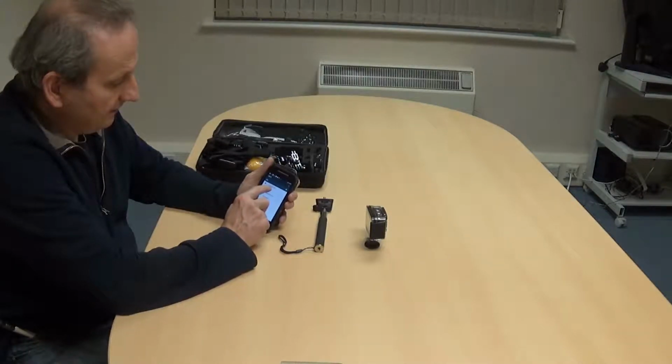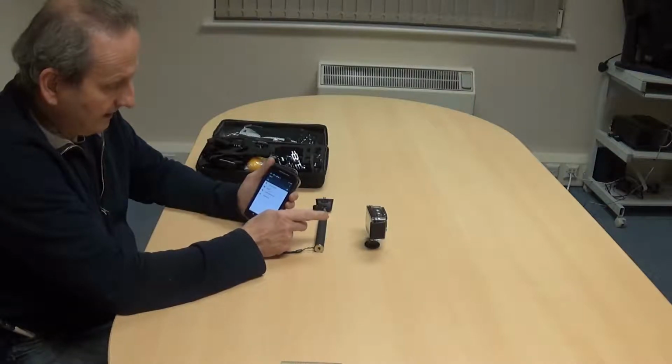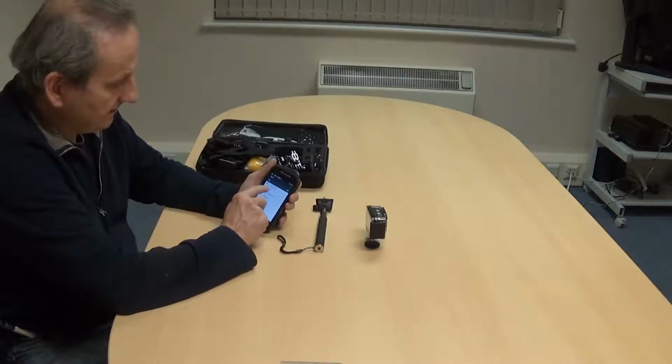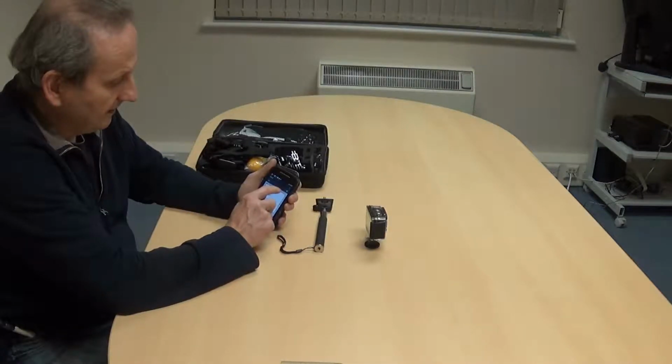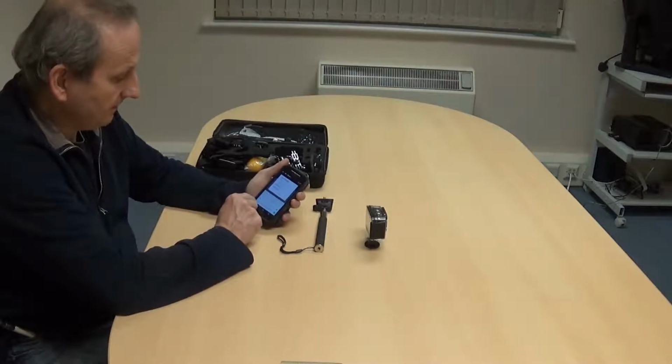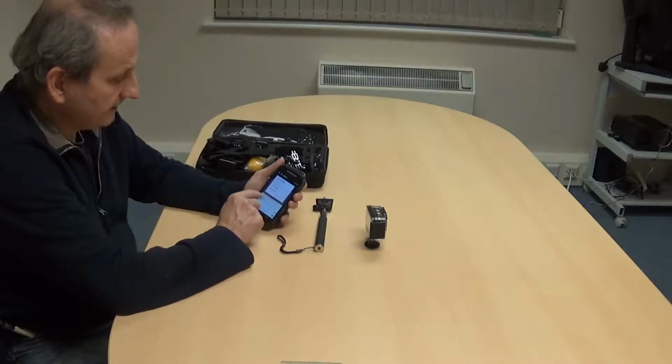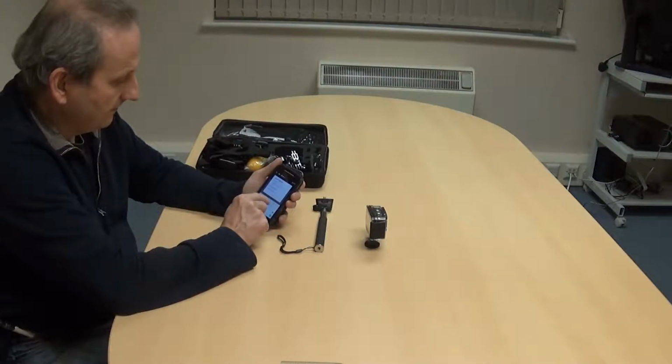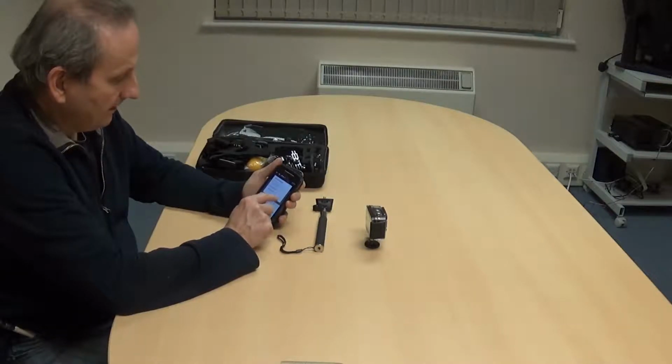You select the SSID for the camera, which, in this case, always starts with CX0 underscore something. I'll connect to that, and you put in the password. The default password is 1234567890. So we'll just put that in, and then connect.